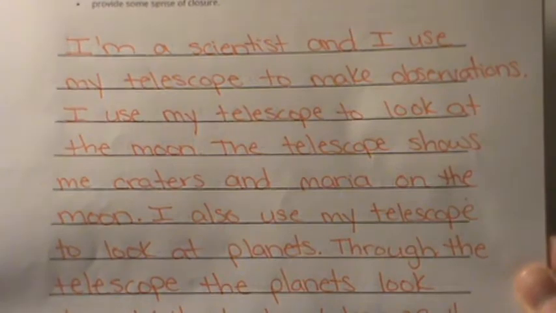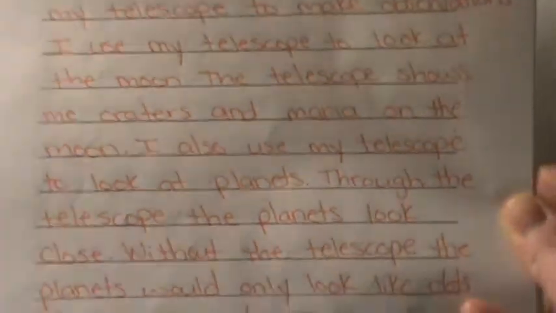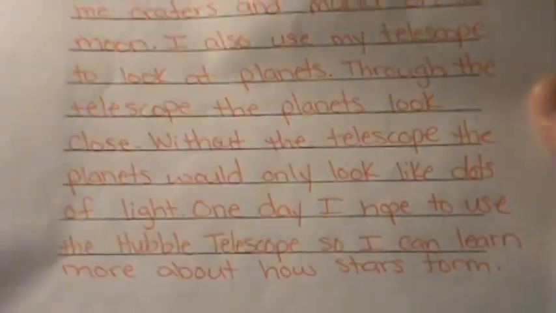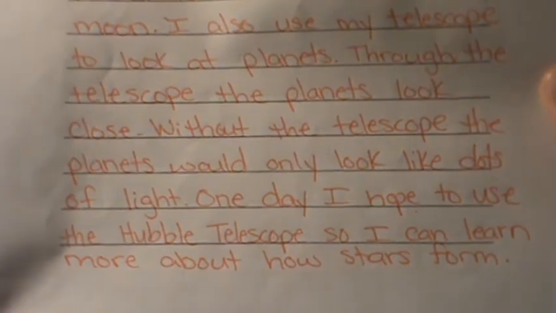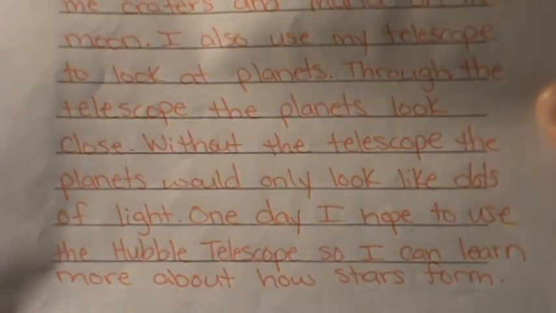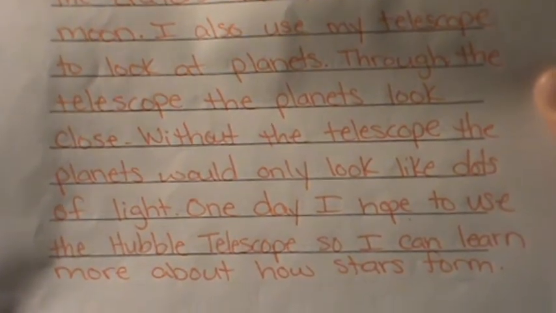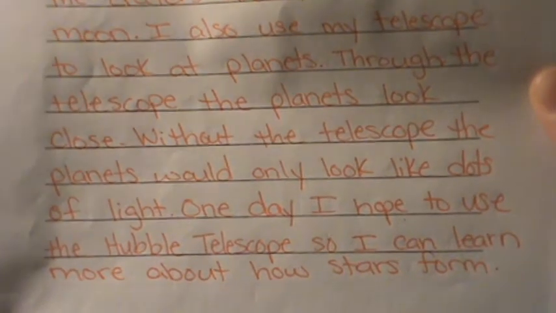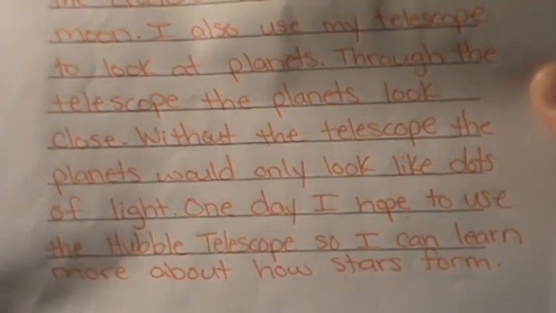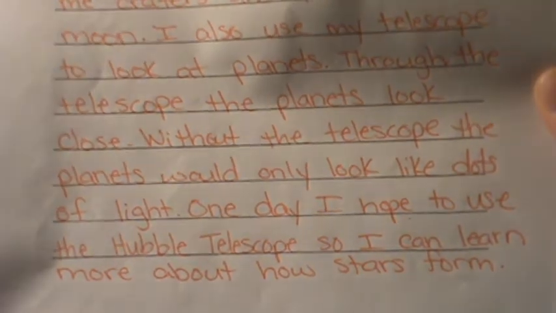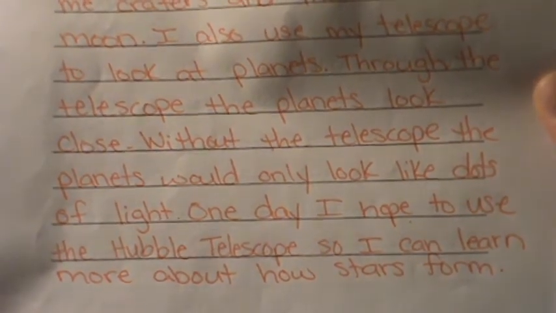I also use my telescope to look at planets. Through the telescope, the planets look close. Without the telescope, the planets would only look like dots of light. One day, I hope to use the Hubble telescope so I can learn more about how stars form.